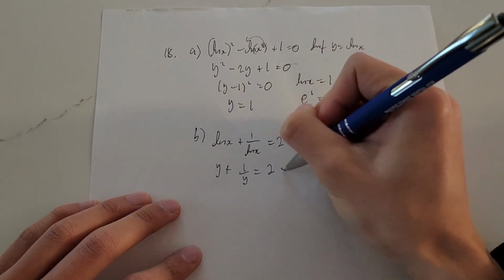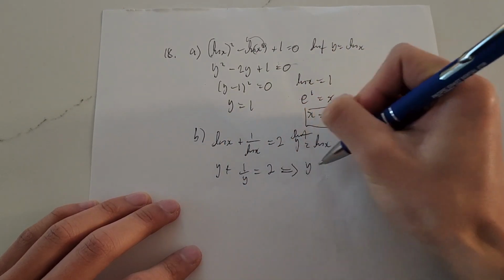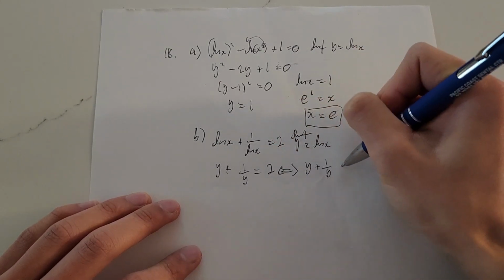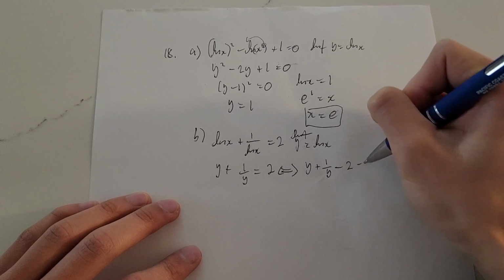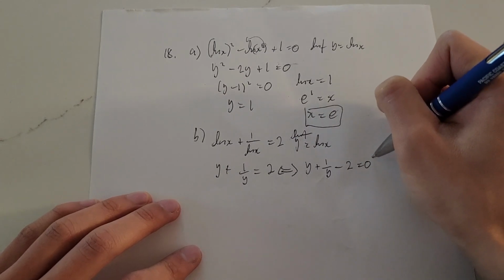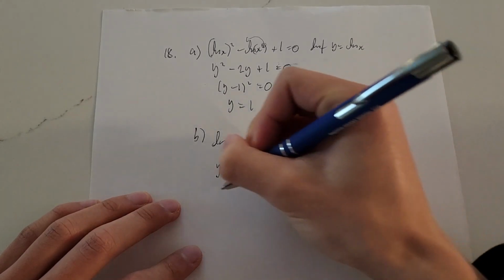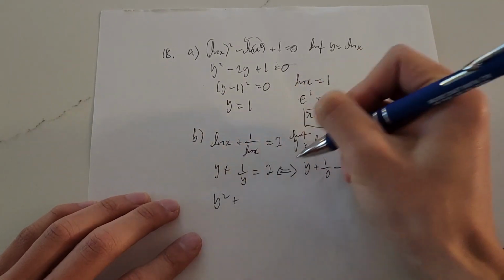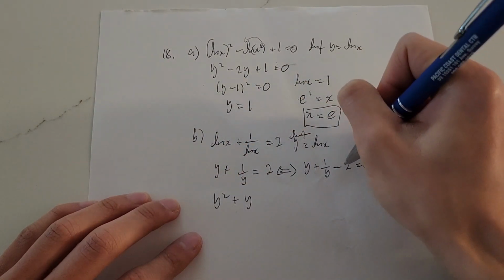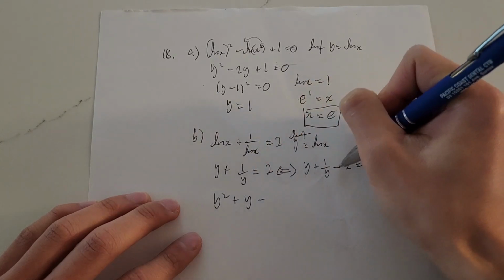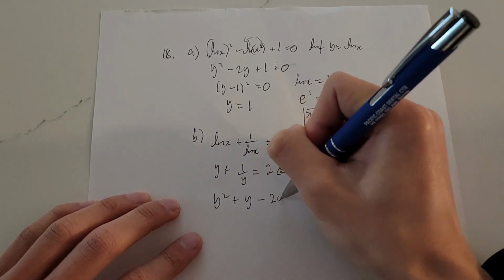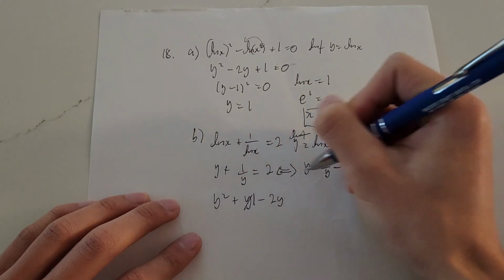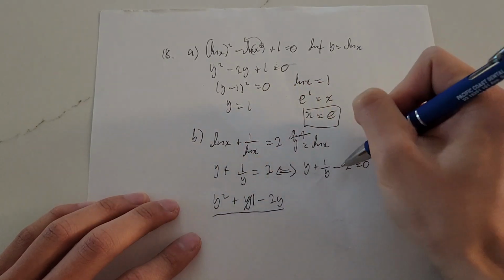And let's move the 2 to one side. Y plus 1 over y minus 2 is equal to 0, right? And now let's expand this. So now we have y squared plus 1 minus 2y, sorry, and everything is now divided by y.